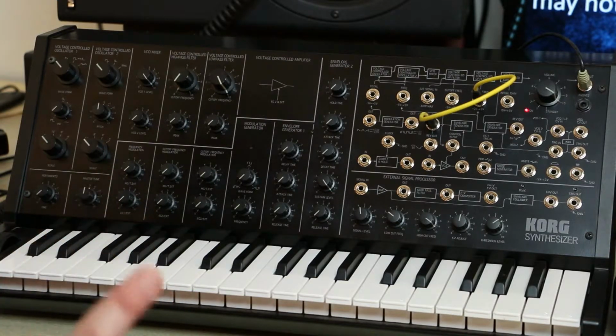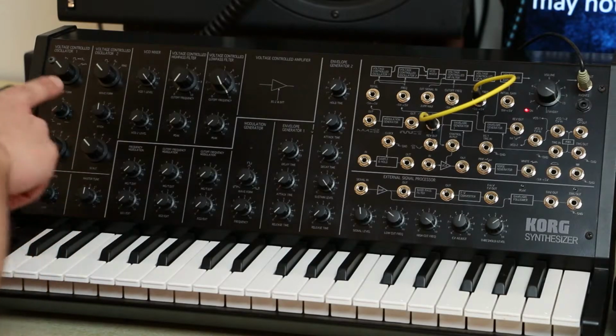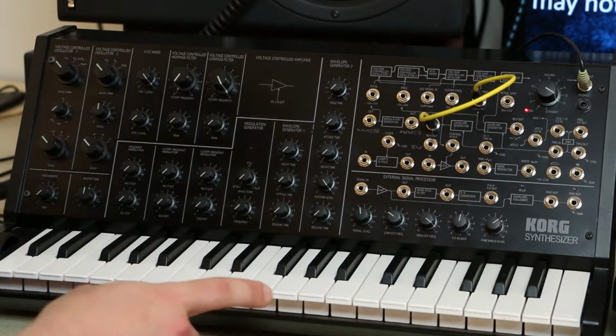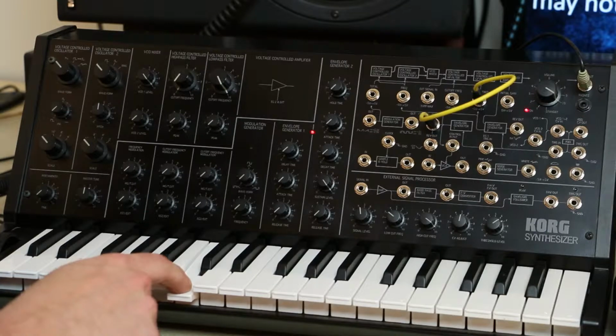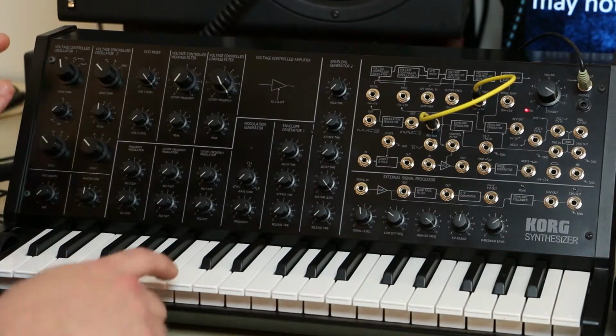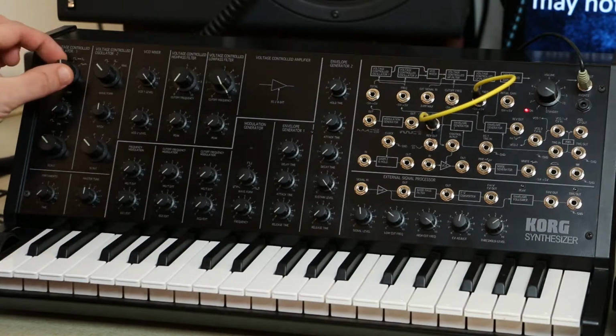So first, let's start with oscillators. An oscillator is a generator of tones that is controlled by the keyboard. So when I press a particular key on this keyboard, oscillator number 1 right now is going to play back a triangle wave at the pitch I select. There are other waveform options available, like sawtooth or square.